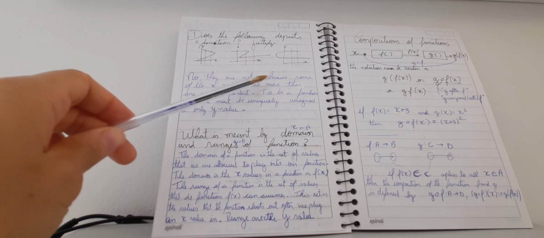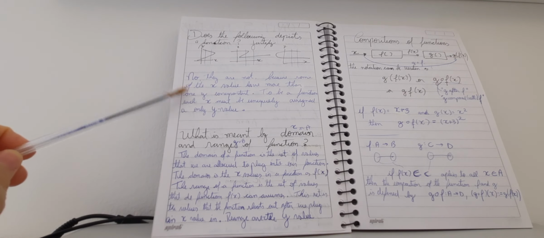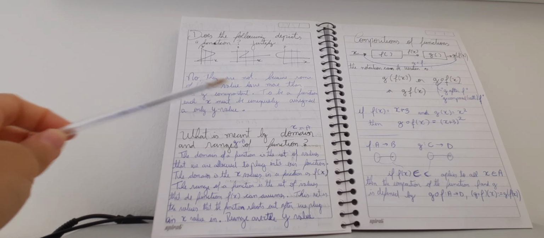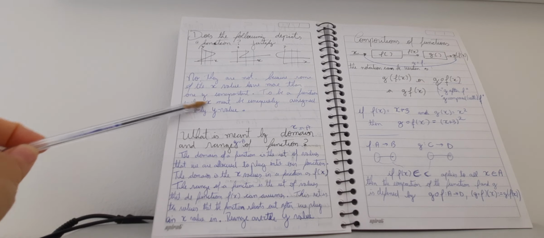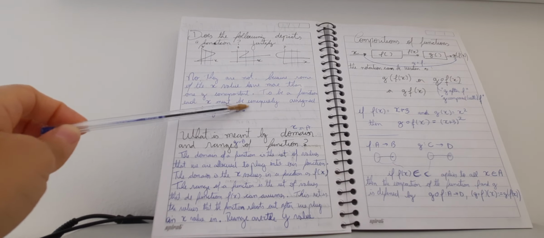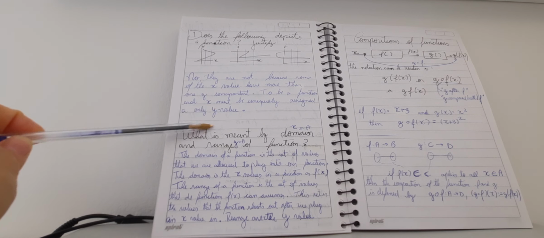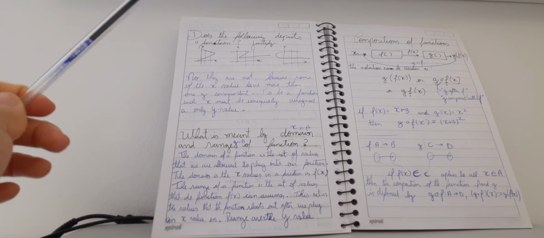No, they are not, because some of the x values have more than one y correspondent or codomain. To be a function, each domain x must be uniquely assigned only one y value, one codomain.